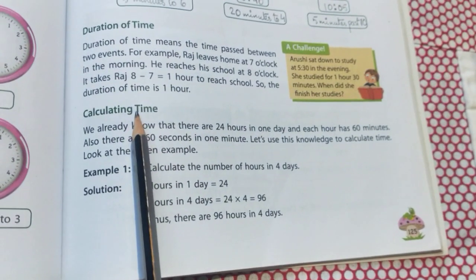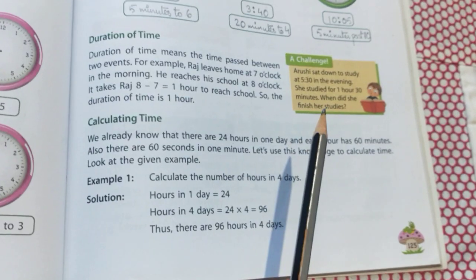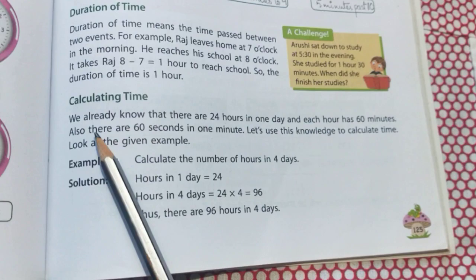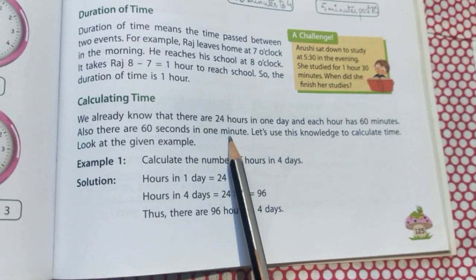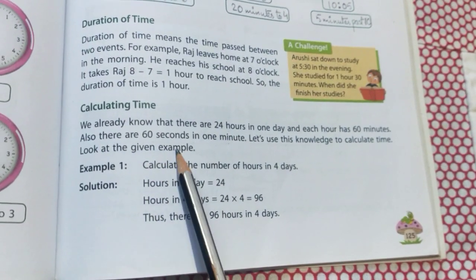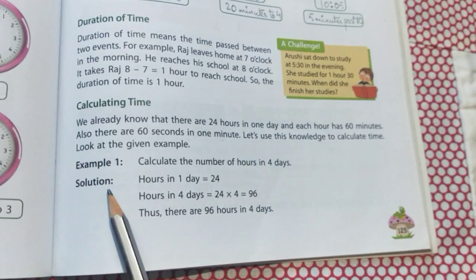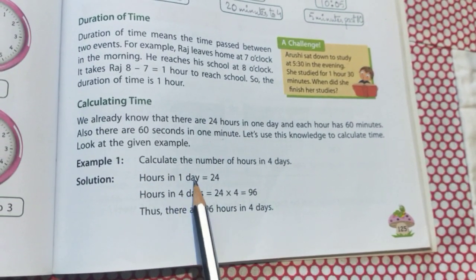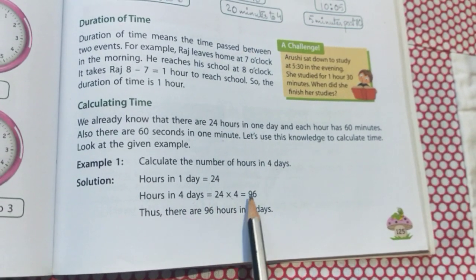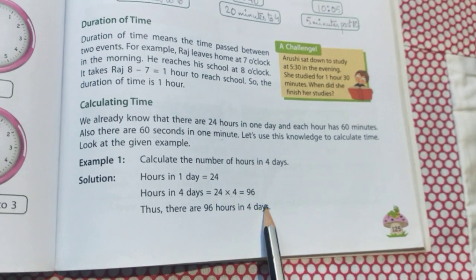Now calculating time. How do you calculate time? We already know that there are 24 hours in one day, and each hour has 60 minutes. Also, there are 60 seconds in 1 minute. Let's use this knowledge to calculate time. Look at the given example. Example 1. Calculate the number of hours in 4 days. Solution. Hours in 1 day is equal to 24. Hours in 4 days will be 24 into 4. That will be 96. Thus, there are 96 hours in 4 days.